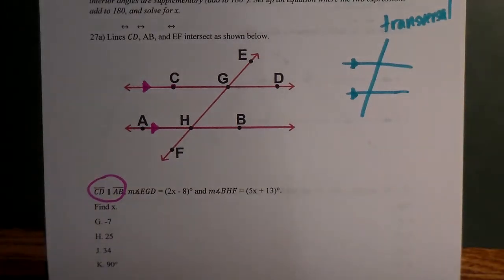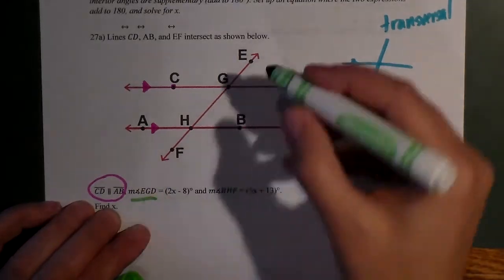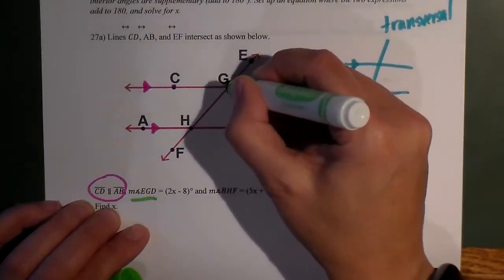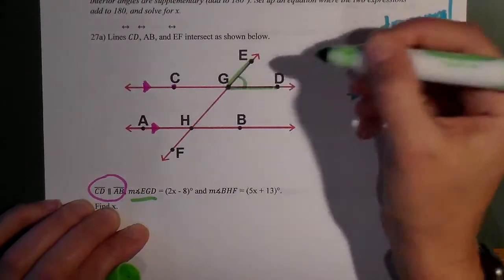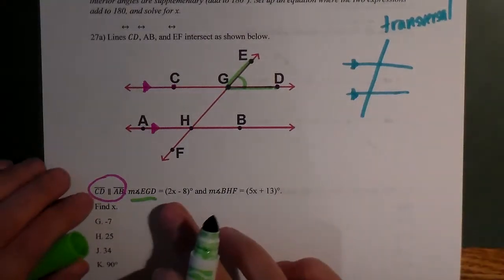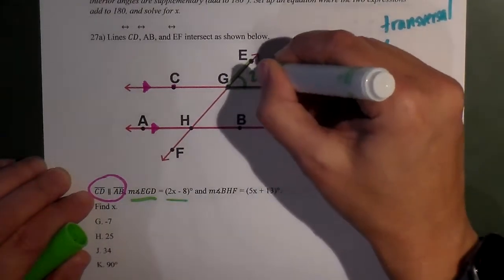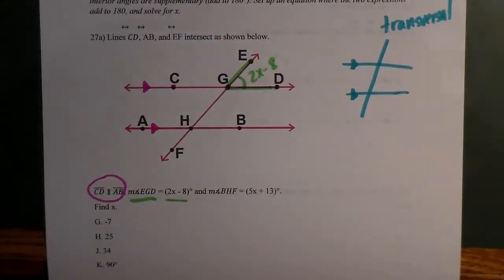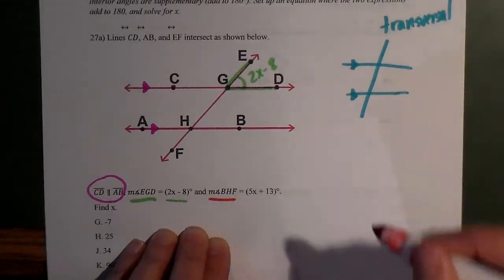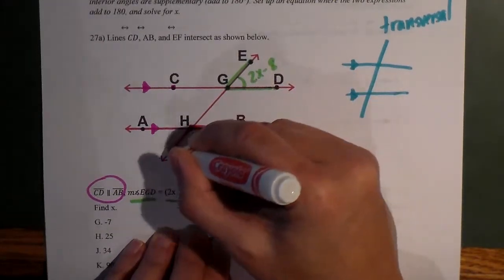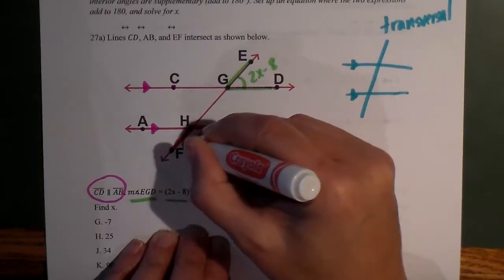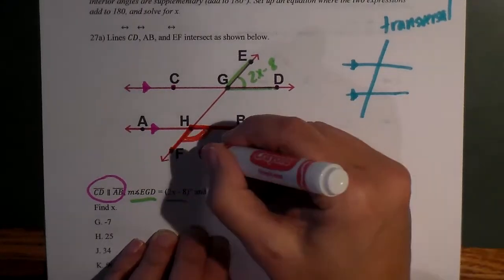So it says the measure of angle EGD. Okay, first of all, what is EGD? Guys, follow the letters. EGD. That's this angle right here. The measure of angle EGD is equal to 2x minus 8. So I'm going to put 2x minus 8 in there. Okay? And the measure of angle BHF, follow the letters, BHF, that's this angle right here, and put two arcs there, is equal to 5x plus 13.